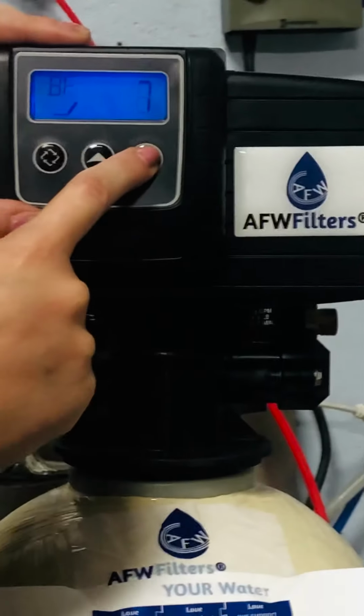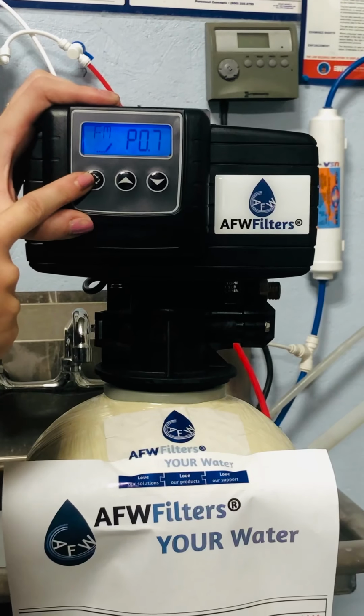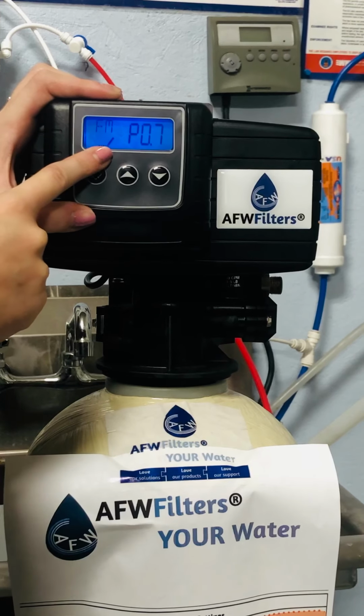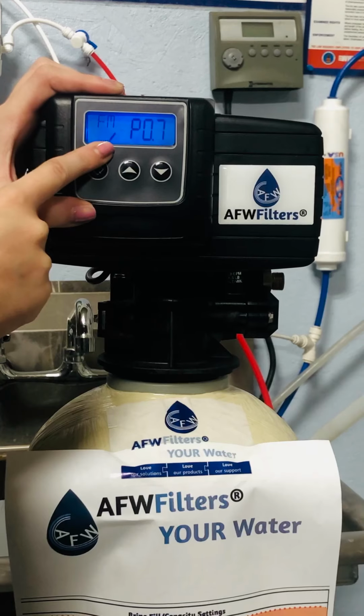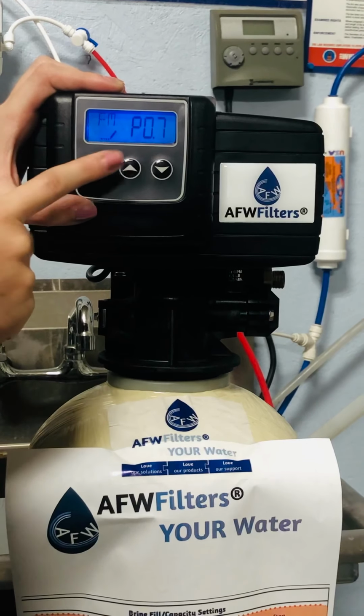Decrease that to 6. Go to the next. This should stay the same. This is for what type of meter you have, and all of our systems are typically always sent with the paddle wheel, so it'll be P0.7.